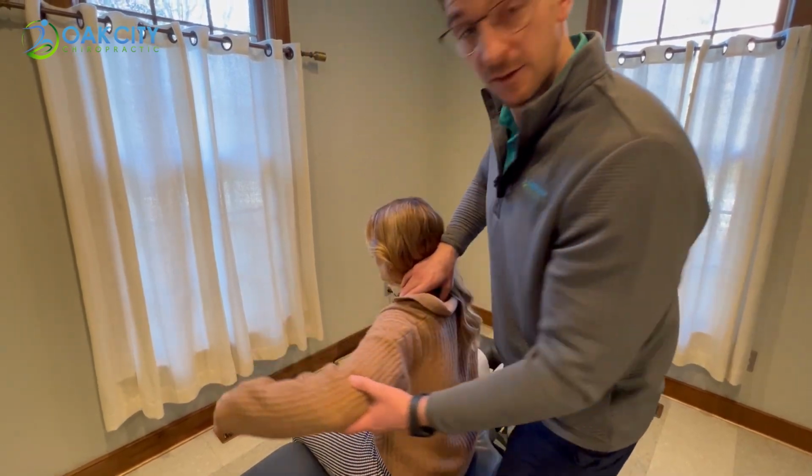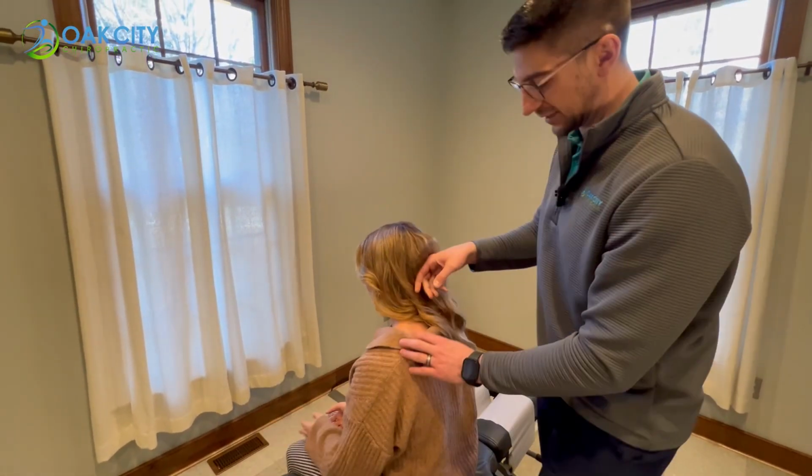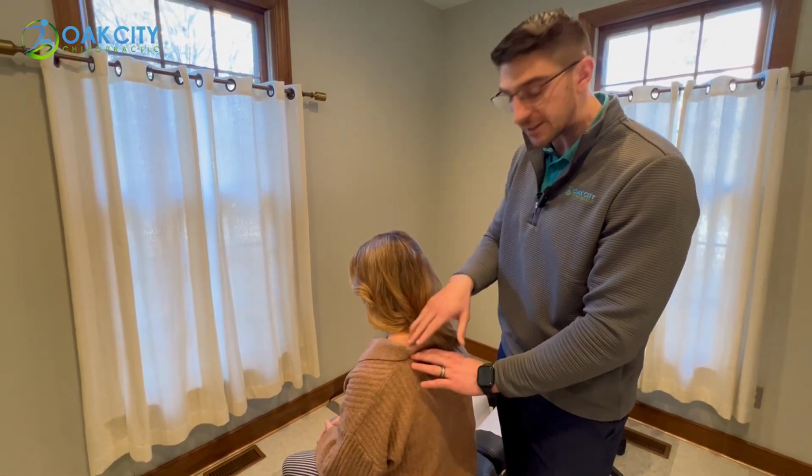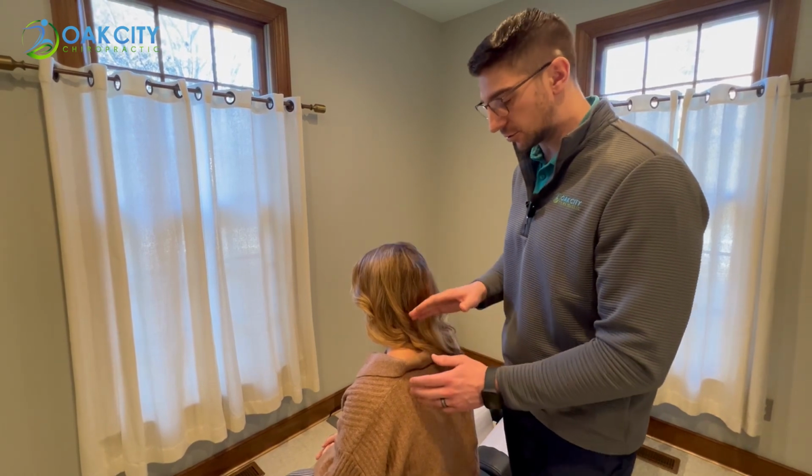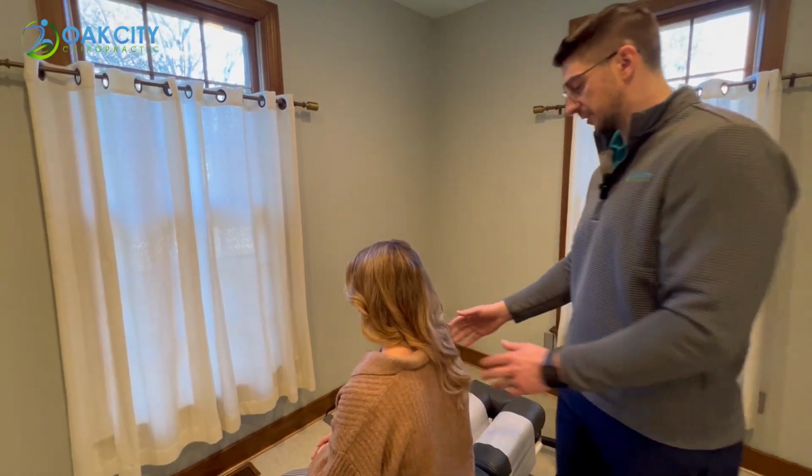Now, sometimes with facet syndrome in the neck, you'll get pain that kind of shoots down inside the shoulder blade. And that's from these muscles. You'll get pain both at the insertion and the origin site. So you want to make sure you're treating both ends. We're going to have my patient lay on their stomach.